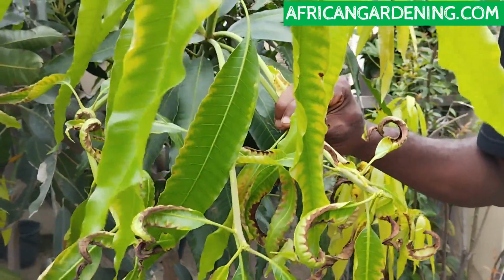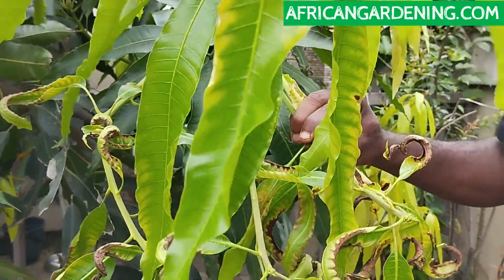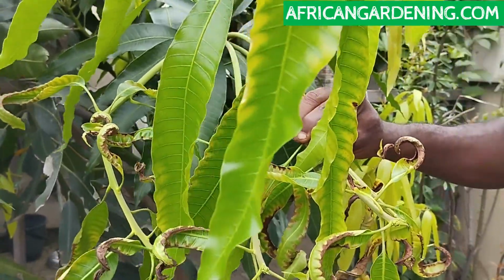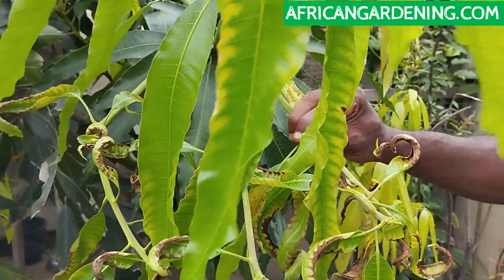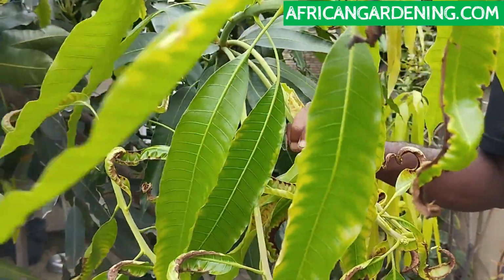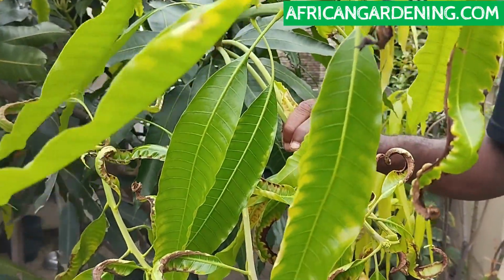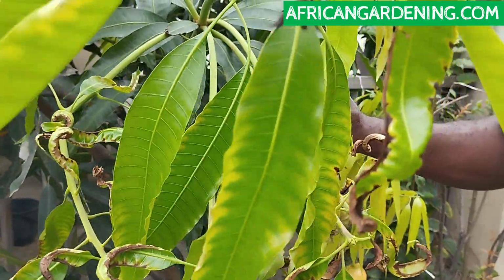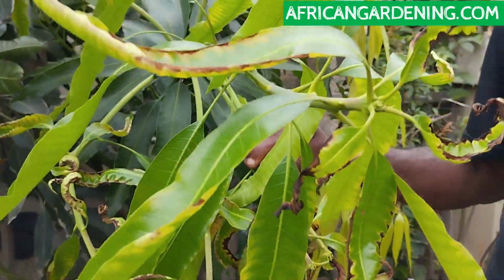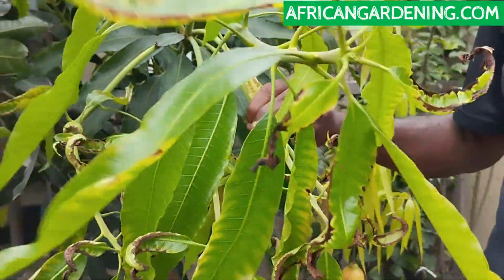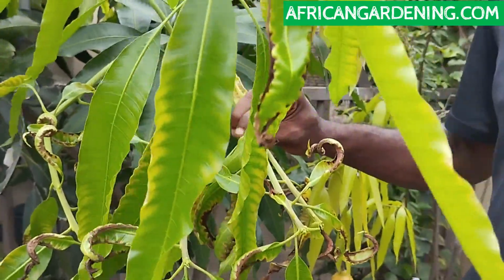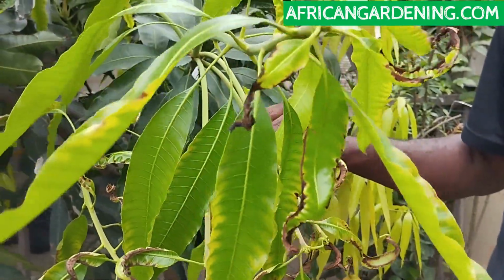The bad thing is that a whole lot of people have a wrong diagnosis of the problem. For people that don't know the reason why this is happening to their trees, they will probably not have fruits, and they might eventually lose their trees because some of these thrips carry viruses.